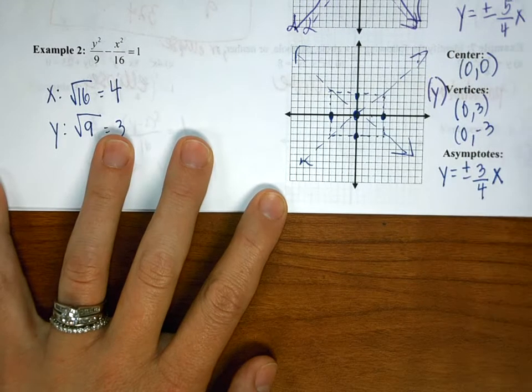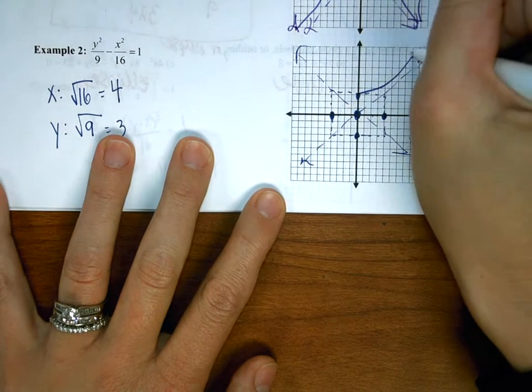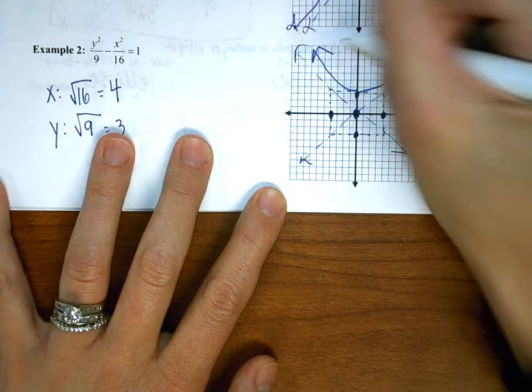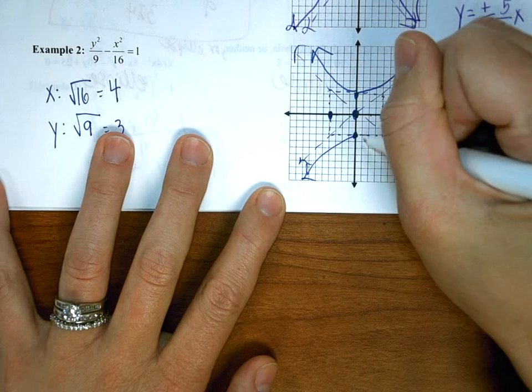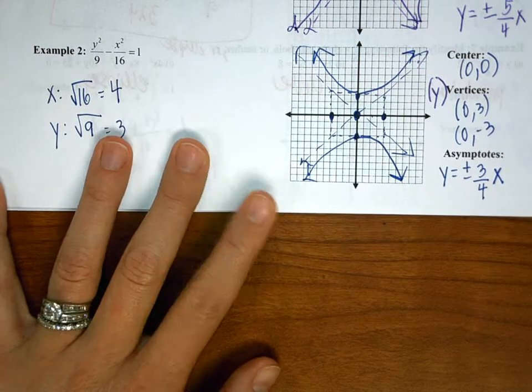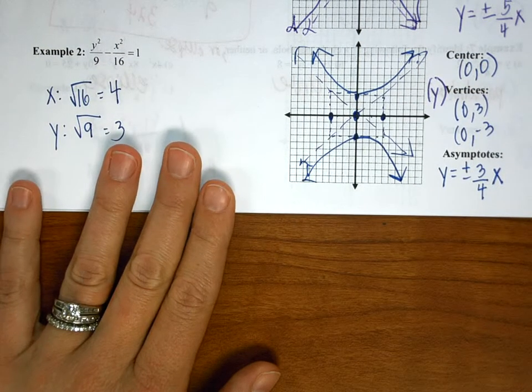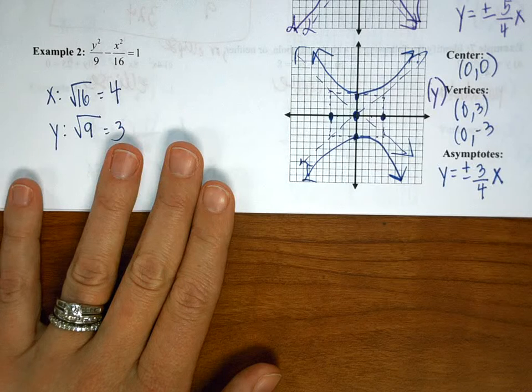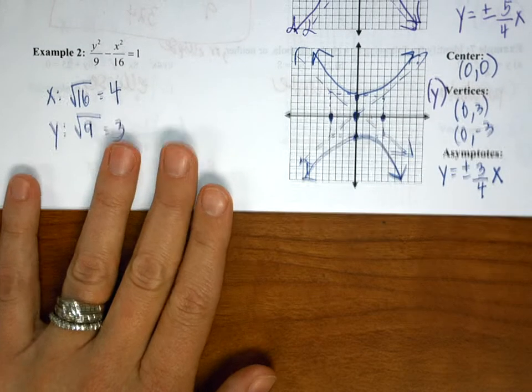And then your last step is to draw your curves, and this time they're going up and down because my vertices are on the y-axis. So on the last one, my curves went right and left because my vertices were on the x-axis. This time they're up and down because my vertices are on the y-axis.